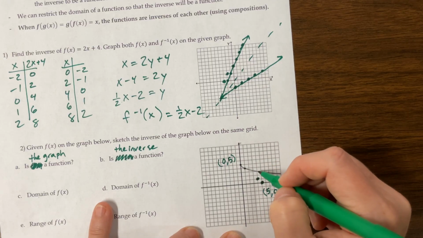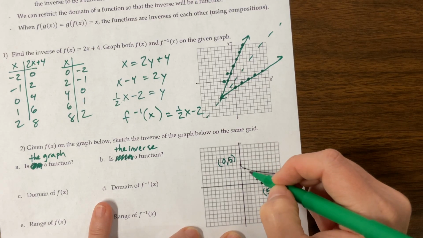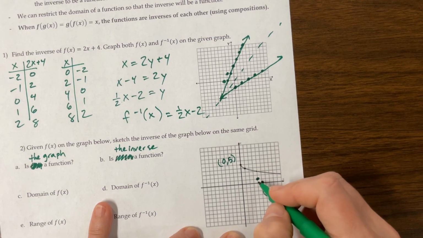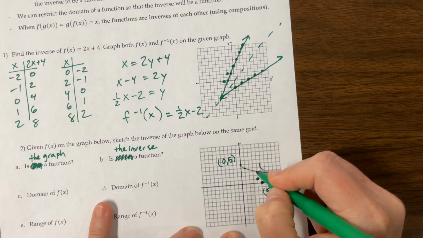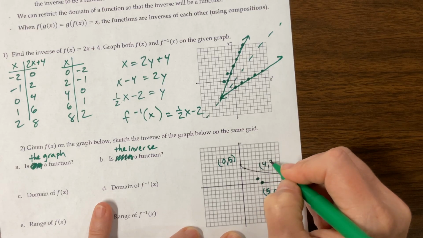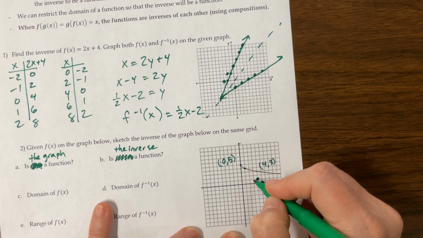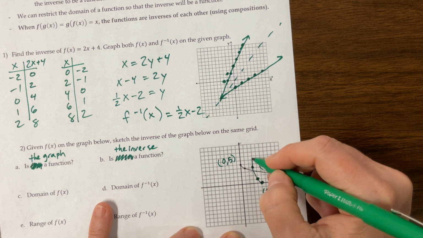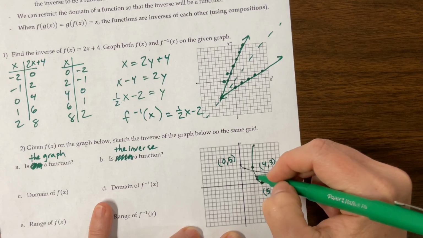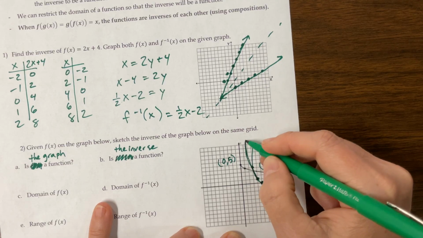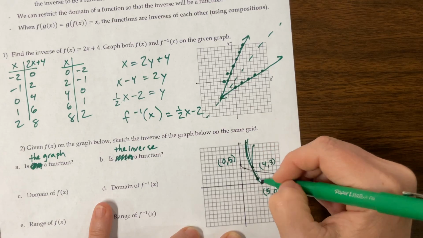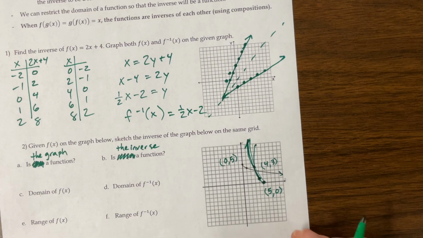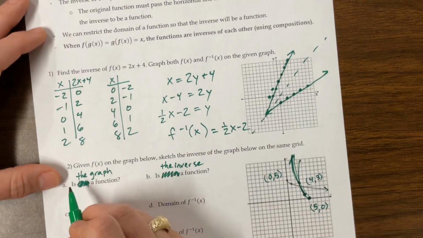Okay, and then this seems to be the point right here, 4, 3. So now I need the point 3, 4. Oh, it's still growing. Anyway, it's somewhere in between here. And there's a piece of that graph. If this has an arrow, that would have an arrow. Okay, something like that. Is the original graph a function?